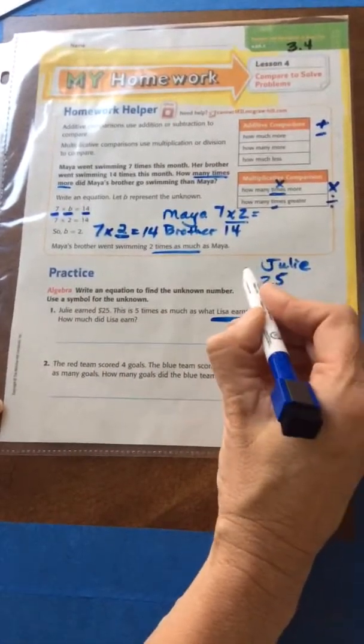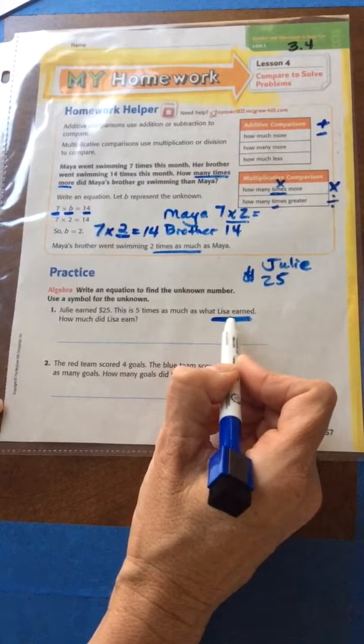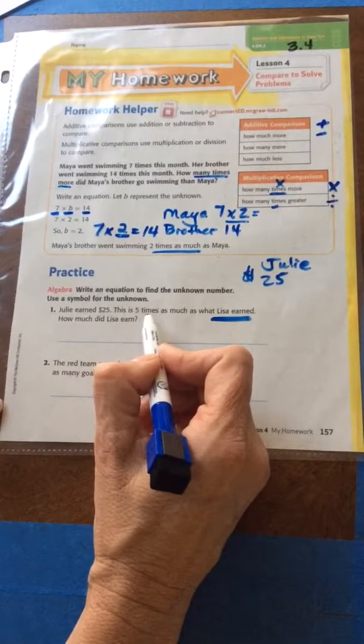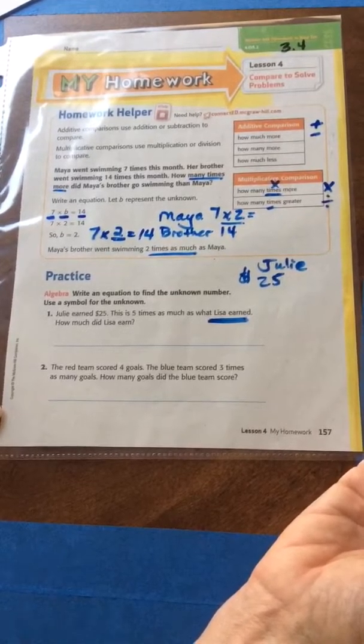What can we look at this? So Julie earned 25 bucks, right? This is 5 times as much as what Lisa earned. So who made more? Julie. She earned 5 times as much. So how can we write that as an equation? Well, first of all, do we know how much Lisa earned? No, we don't, okay? So we need to figure that out.